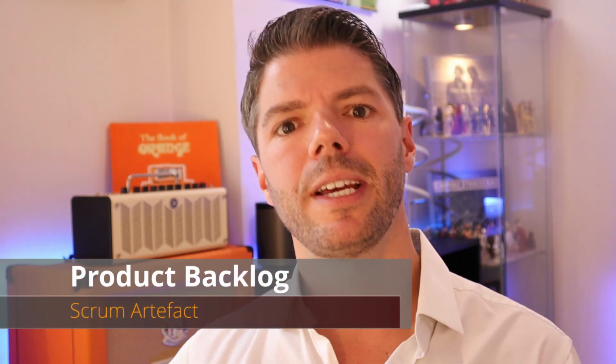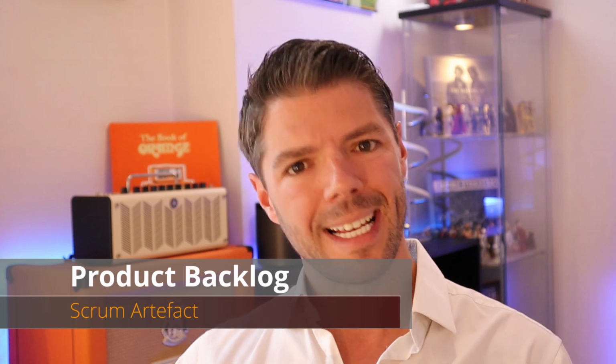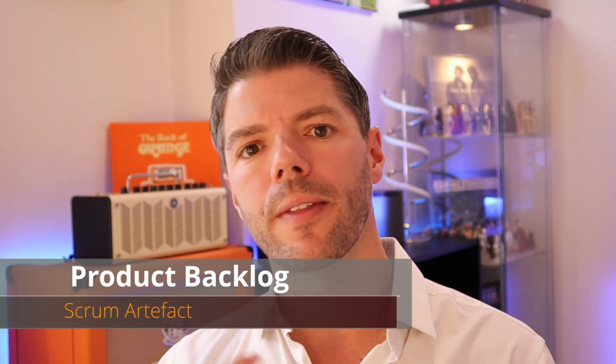Now let's take a look at the 3 artifacts within Scrum. The first of these is the product backlog. The product backlog is a continually evolving list of work, all the work that the team know that they need to do on their product. It is owned by the product owner. It represents the vision of the product. It represents where we are going, what we are doing next.